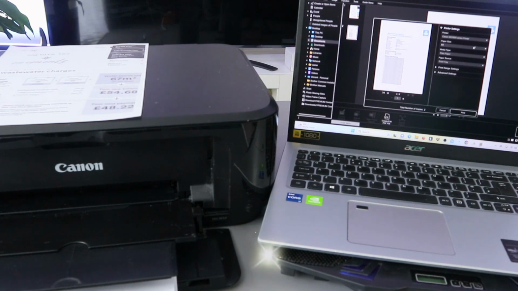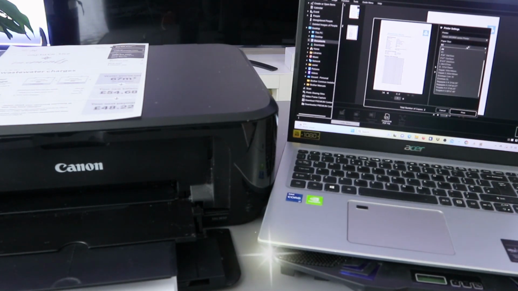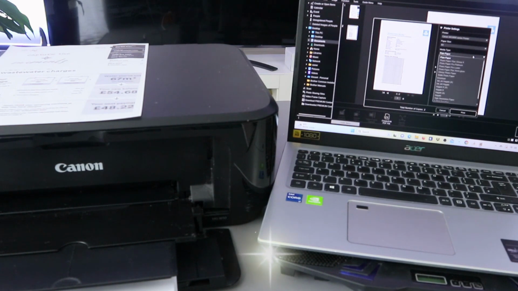Select it, then you need to select paper size A4 paper. Then media type is plain paper. If you have photo paper or hagaki or envelope, then you need to select that particular one. What we have here is plain paper. Now another thing is to select page range.